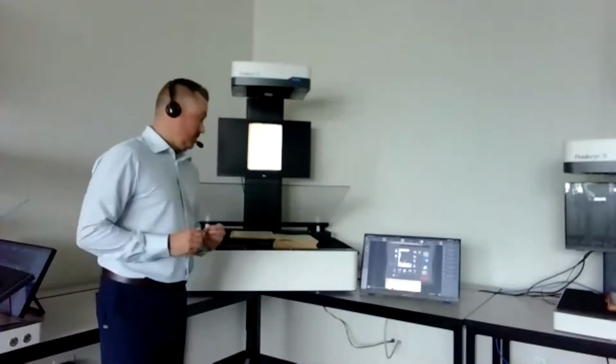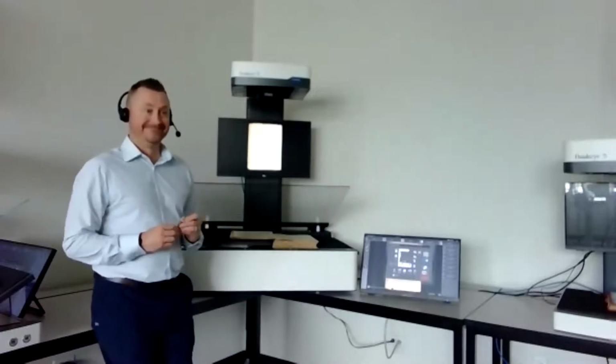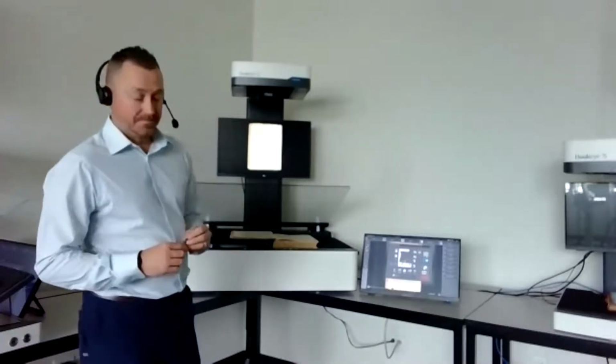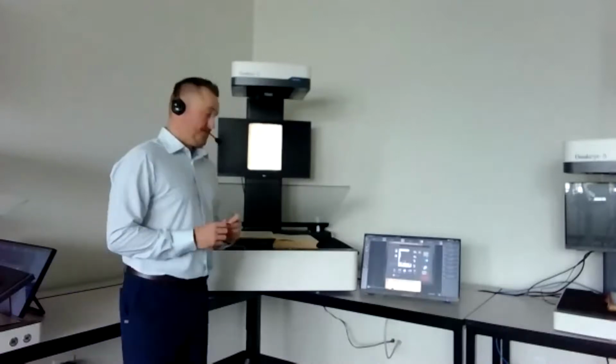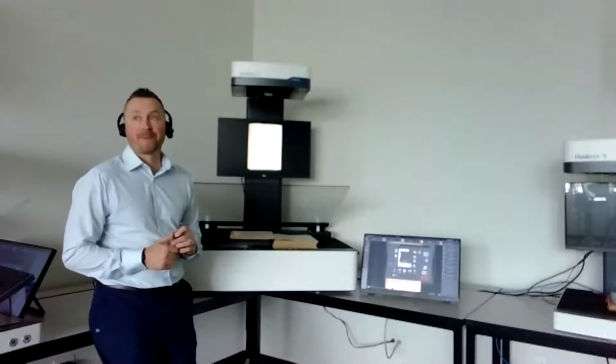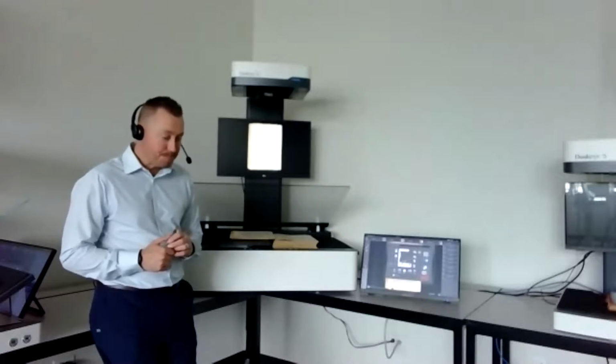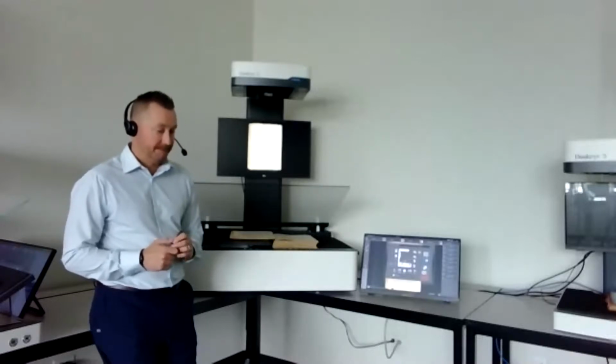Attendees, remember, ask questions if you have them. Oh, we got a question here. Let me see what it says. What is the best use case for this scanner? Is it meant for high speed, large quantity of documents or high quality?